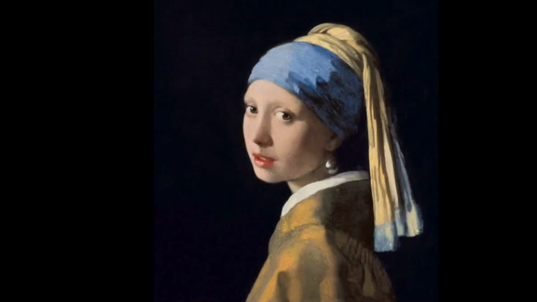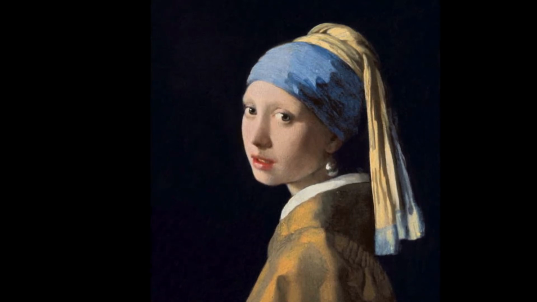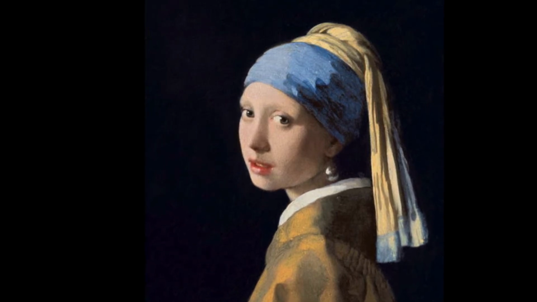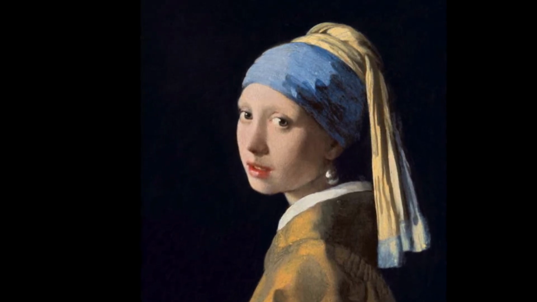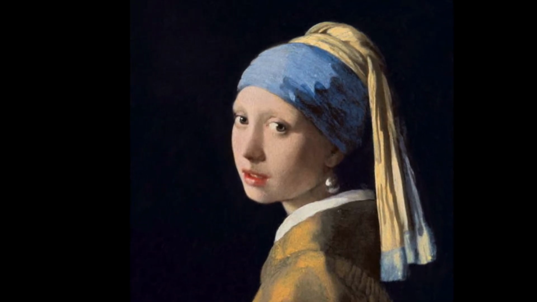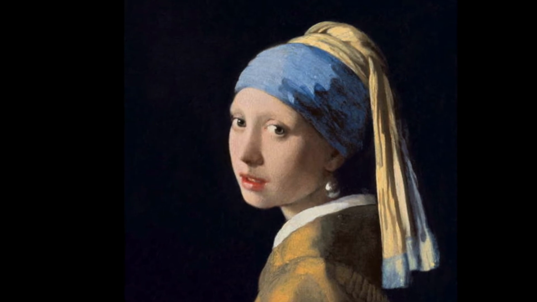Johannes Vermeer depicted a young woman turning her head over her shoulder, creating the sense of a flirting moment. Her mouth is half open as if she's about to say something. She's wearing a blue and yellow turban, the emblematic pearl earring, and a yellow jacket with a white collar.